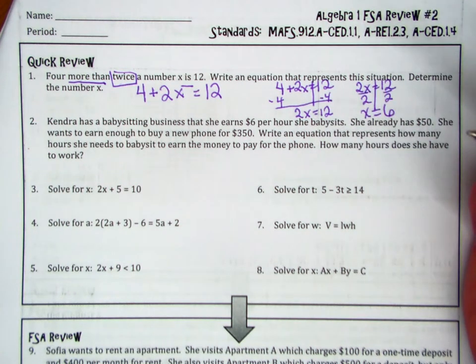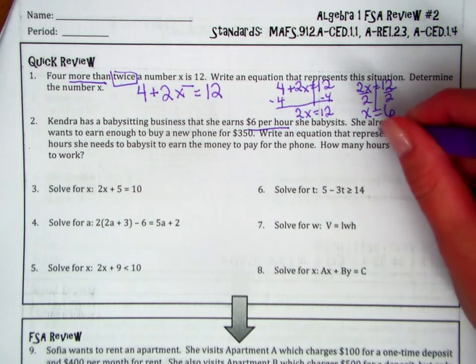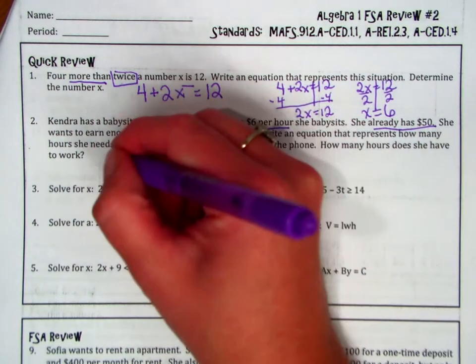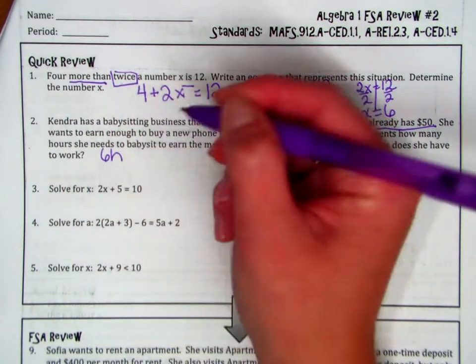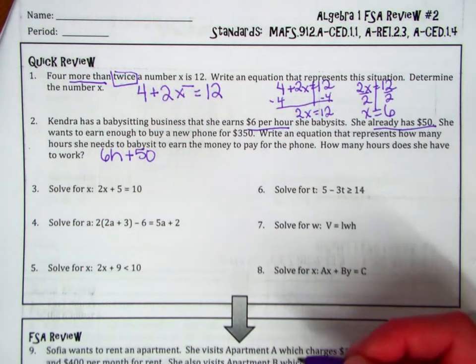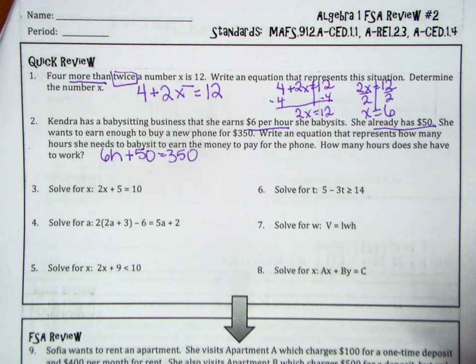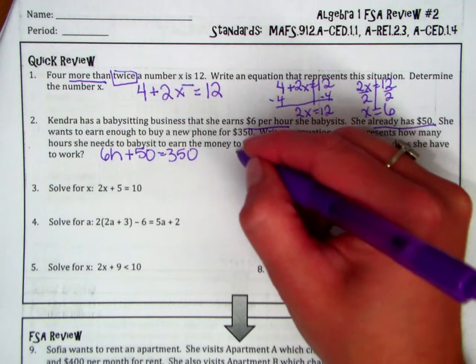Alright, so my first process is to write an equation. So I know she earns $6 per hour babysitting, and she already has 50. So I'm going to represent that with 6 times h. H is going to represent hours, plus the $50 she already has, and she wants that to equal $350. So now I'm going to solve this equation.